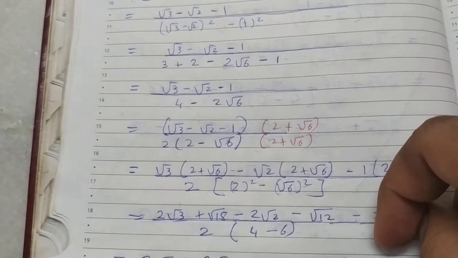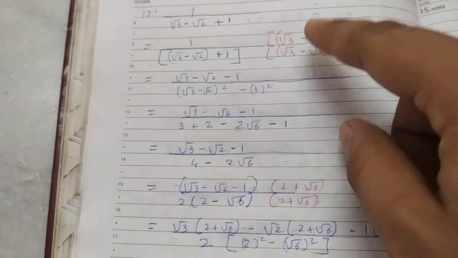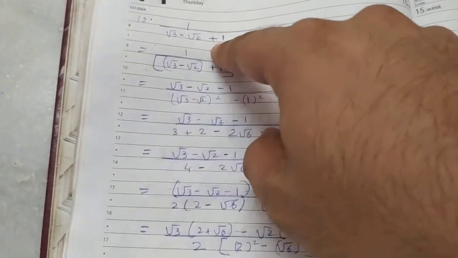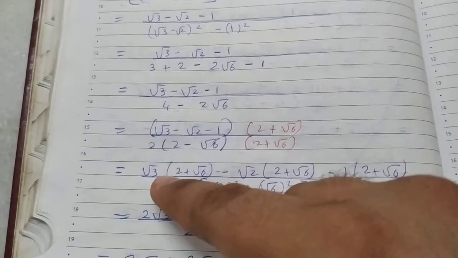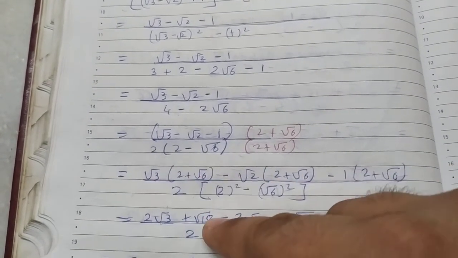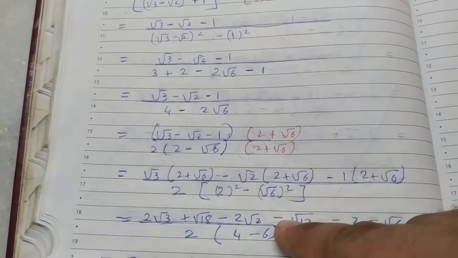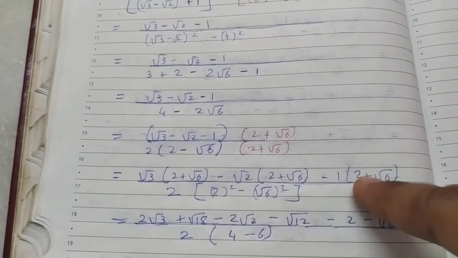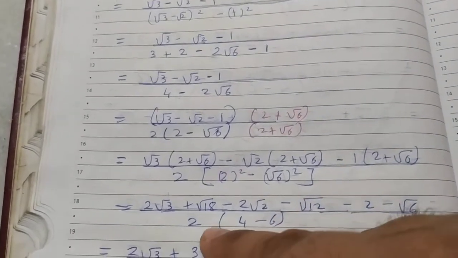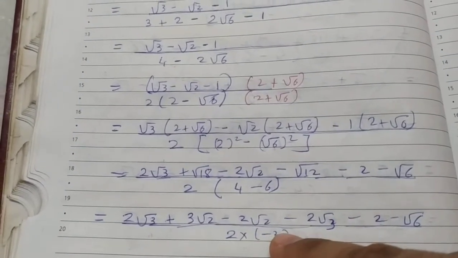So you see this sum is long because we are rationalizing the denominator twice. Once here and once here. Because we had a trinomial in the denominator. Now root 3 into 2, 2 root 3. Root 3 into root 6, root 18. This will become minus 2 root 2. Minus into plus, minus root 12. Minus 2. Minus into plus, minus root 6. And the denominator has become simpler, which is minus 4.